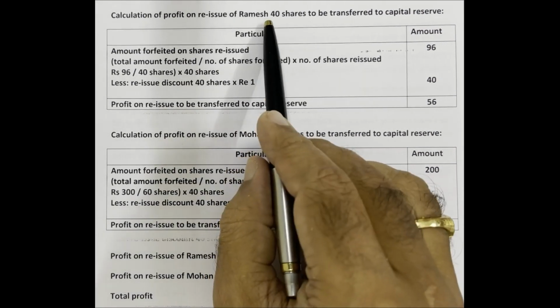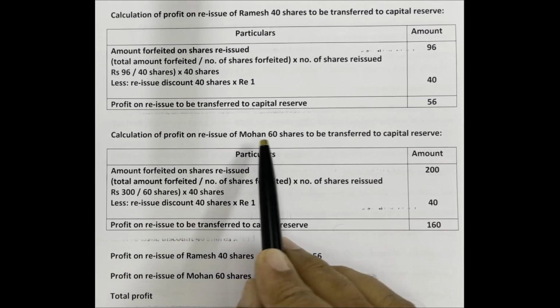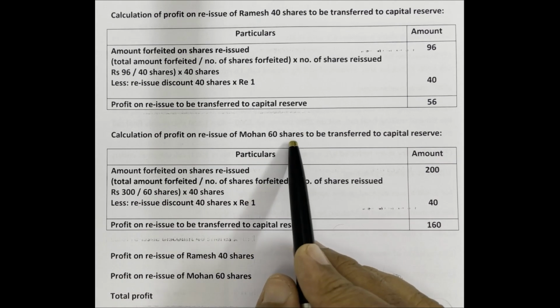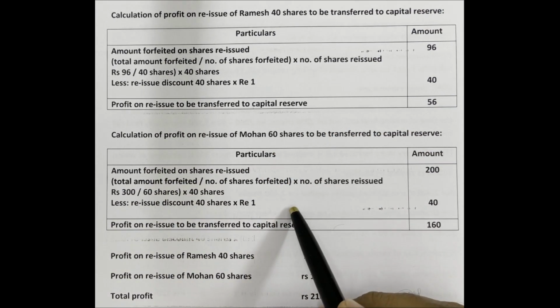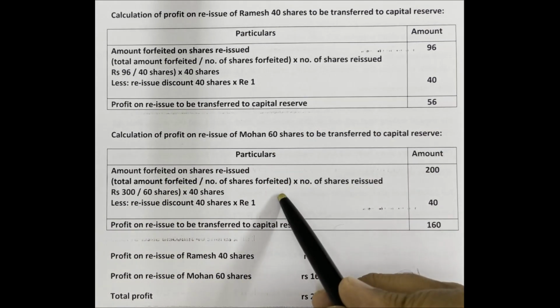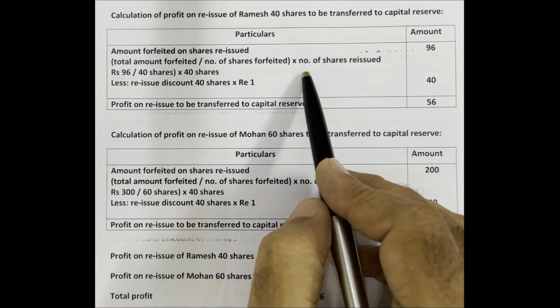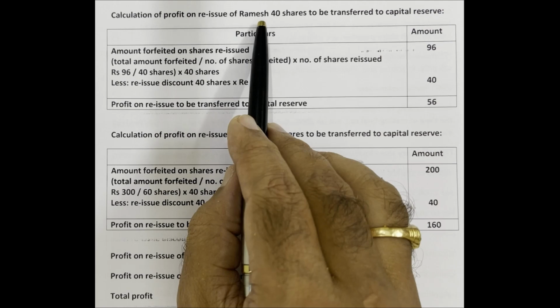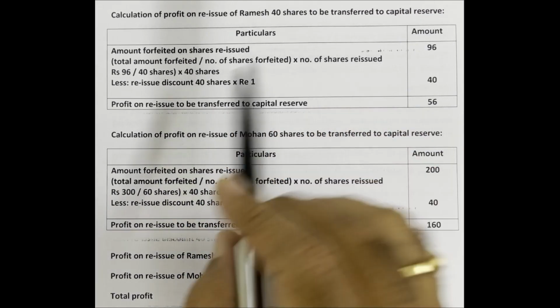Because Ramesh's 40 shares are forfeited before making the final call, and Mohan's 60 shares are forfeited after making the final call. Two categories of forfeited shares are there. Therefore, in separate tables, we have to calculate the credit balances of these two types of shares. Calculation of profit on reissue of Ramesh 40 shares to be transferred to capital reserve.